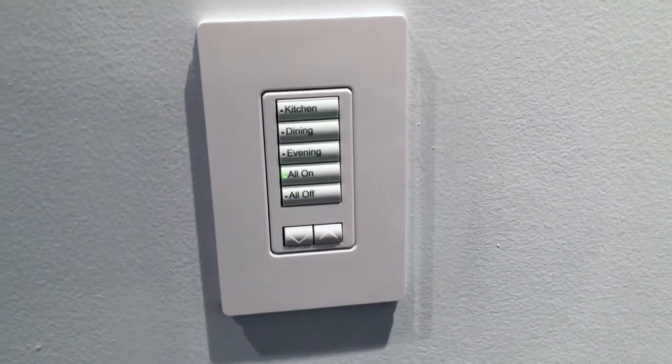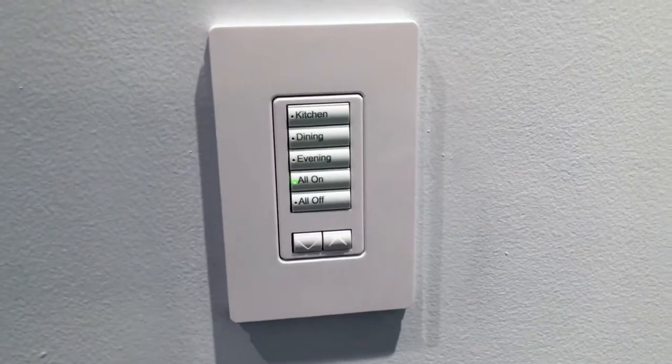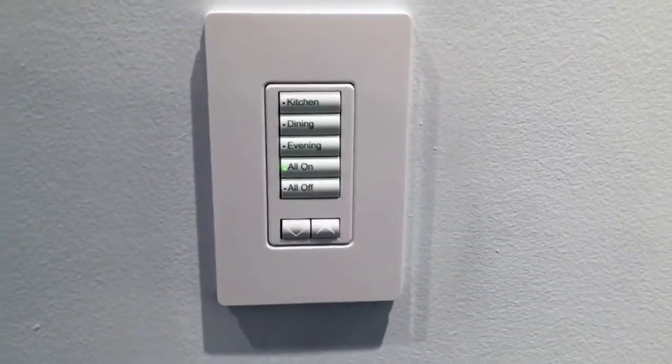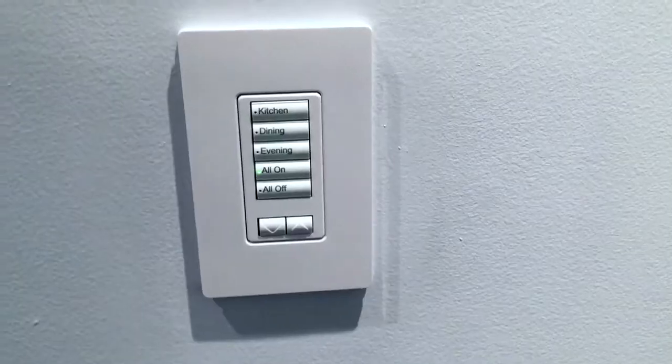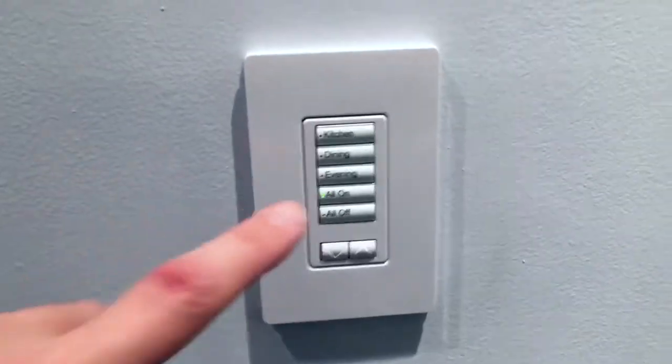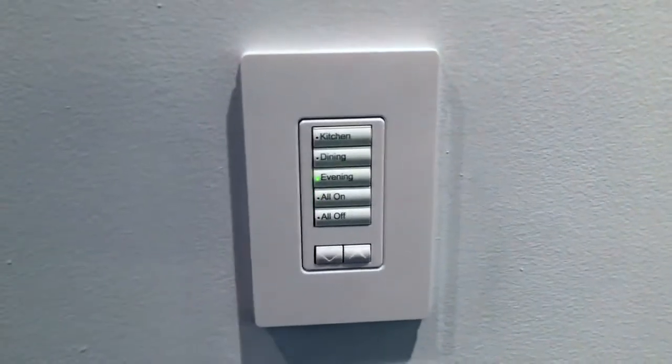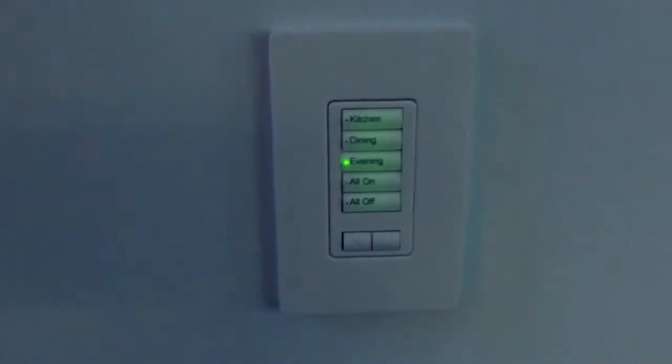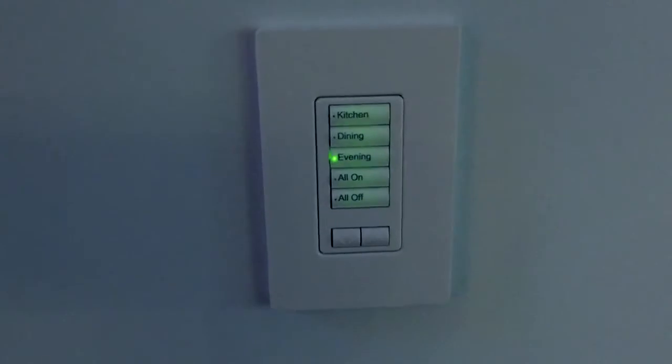This is one keypad in this house's Radio RA2 system. This is in a combined kitchen dining area. There are approximately 11 different loads in this room, and we can program any of those loads to whatever desired level through Lutron software.